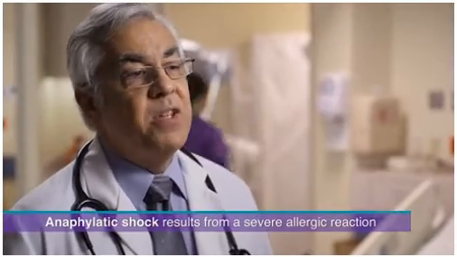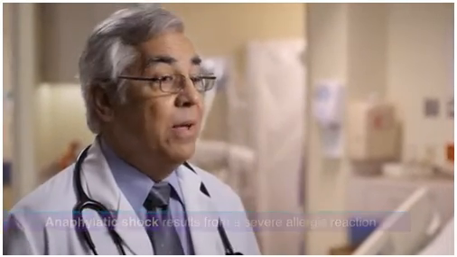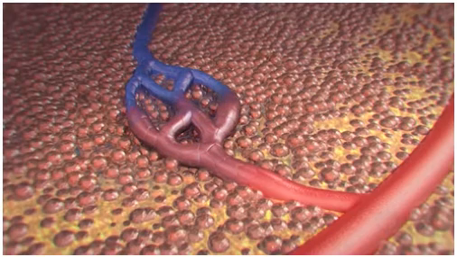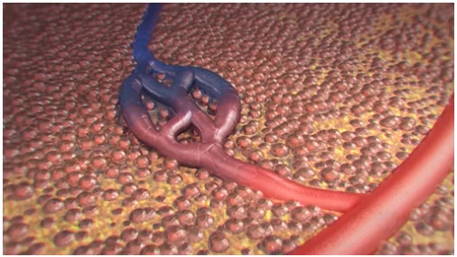Another common form of distributive shock is anaphylaxis that typically results from a severe allergic reaction. The allergen can cause the release of chemicals within the body that make the small blood vessels dilate and leak fluid into tissues, like septic shock. However, anaphylactic shock can develop extremely fast, often within just minutes.